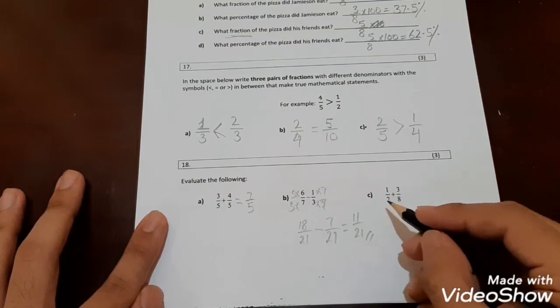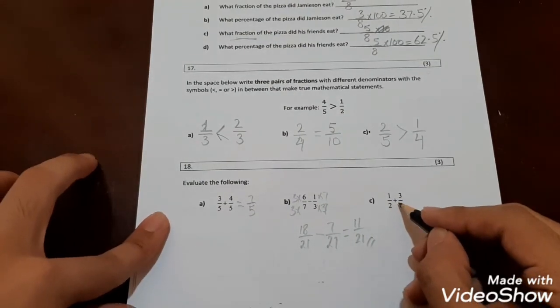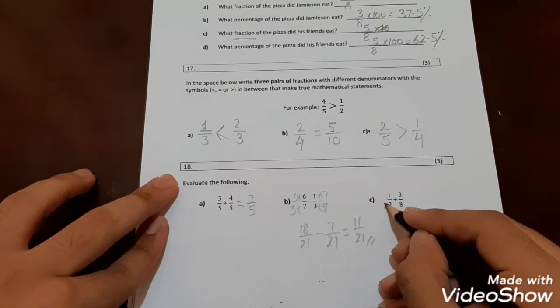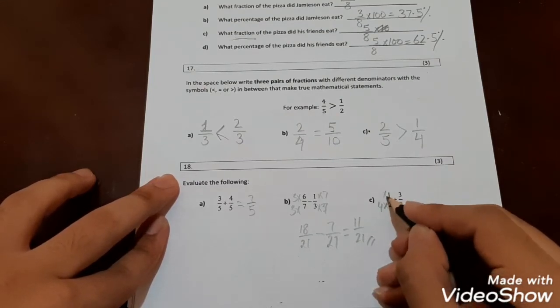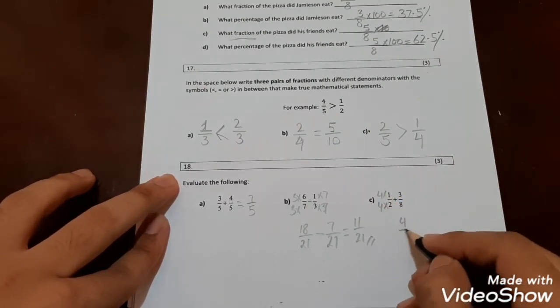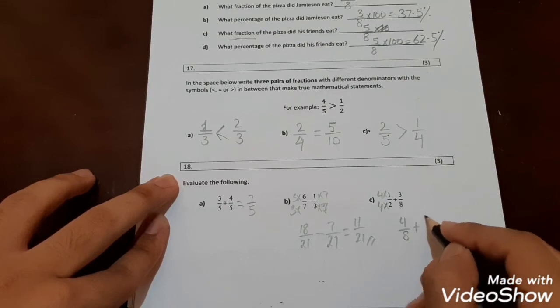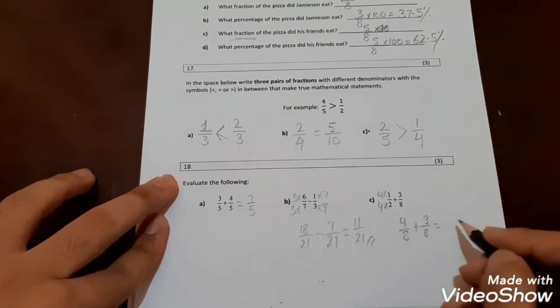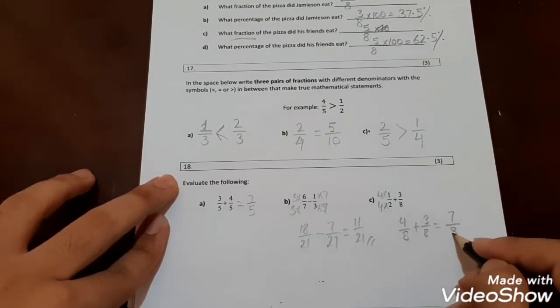And for part C, it states 1 over 2 plus 3 over 8. So we multiply 2 by 4 and 1 by 4, which will be 4 over 8 plus 3 over 8, and this will be 7 over 8.